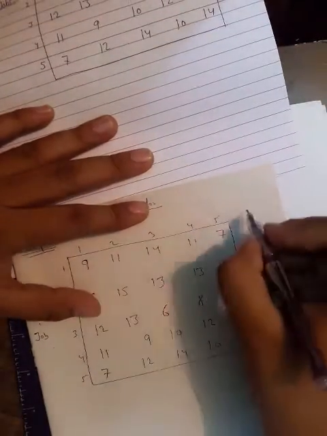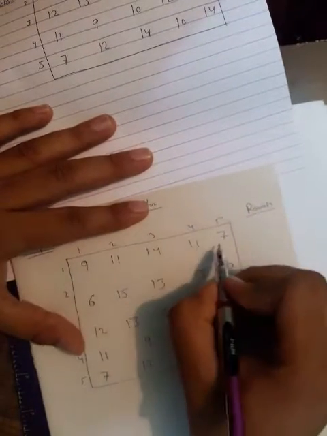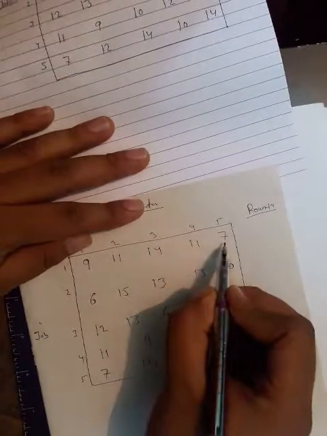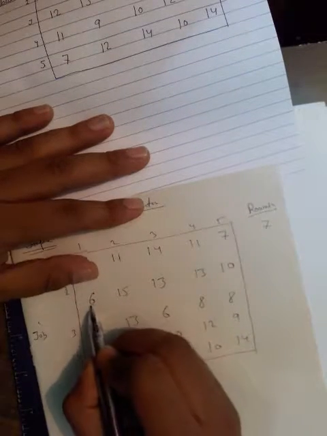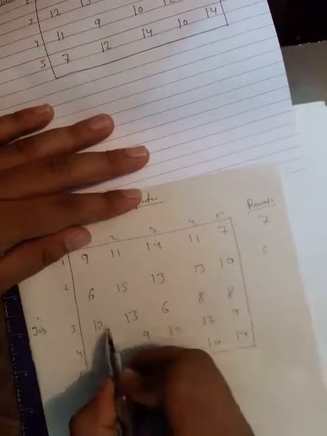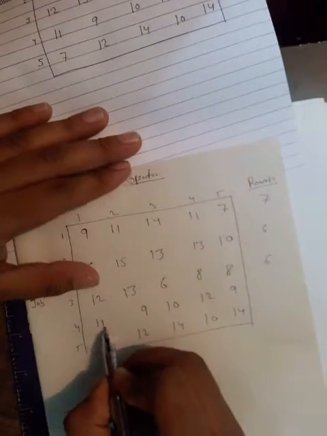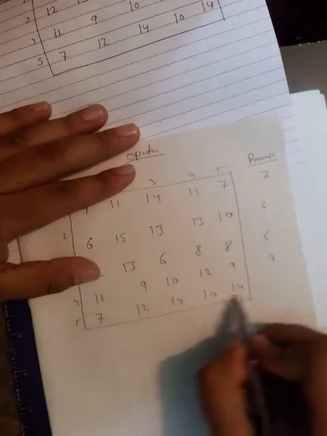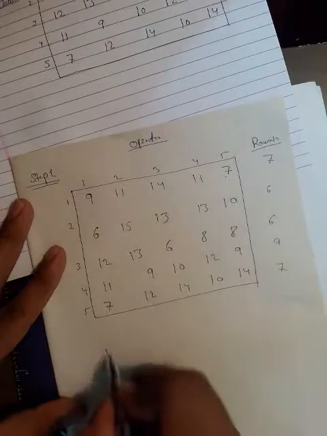In step 1, you have to find the row minimum value, which means you have to select the minimum value from each respective row. So in this row, you have a minimum value of 7. In this row, a minimum value of 6. In this row, a minimum value of 6 again. Here you have a minimum value of 9. In this row, a minimum value of 7.